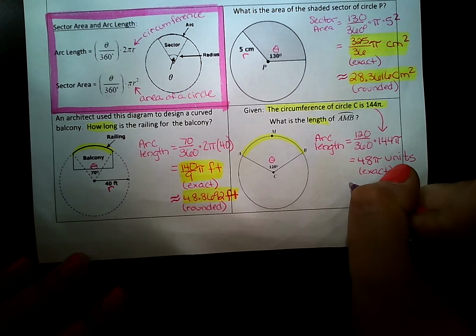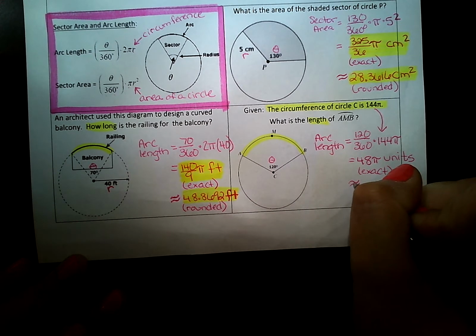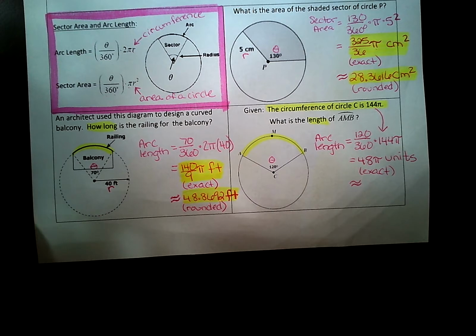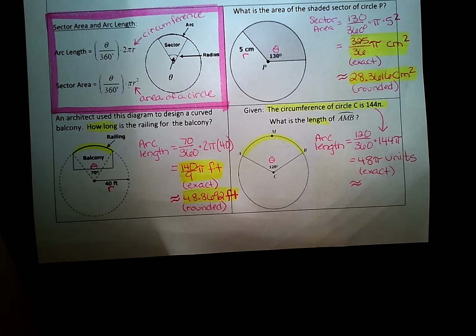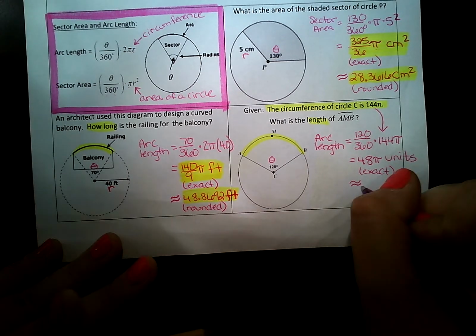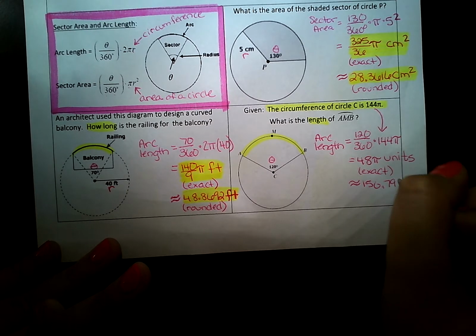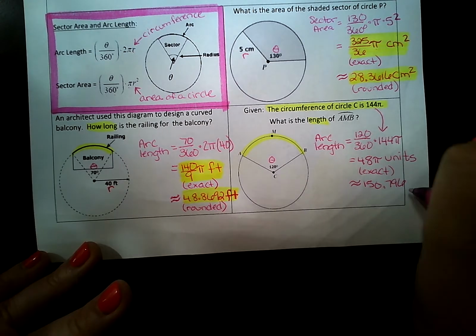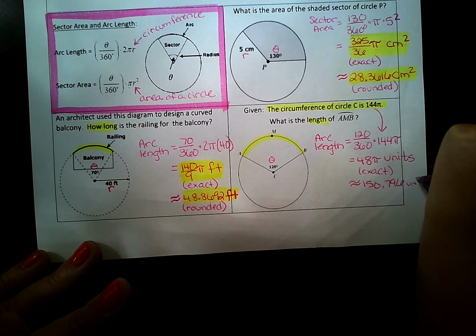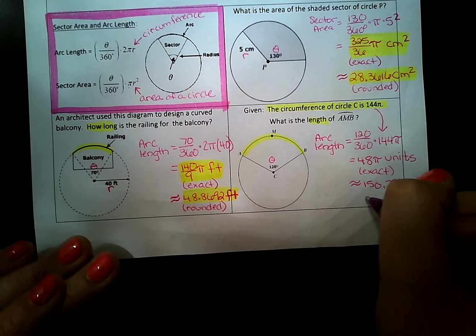The rounded value will give us an approximate answer, 48 times pi. 48 times pi is about 150.796, and again, that value continues on and on and on forever. That's our rounded value.